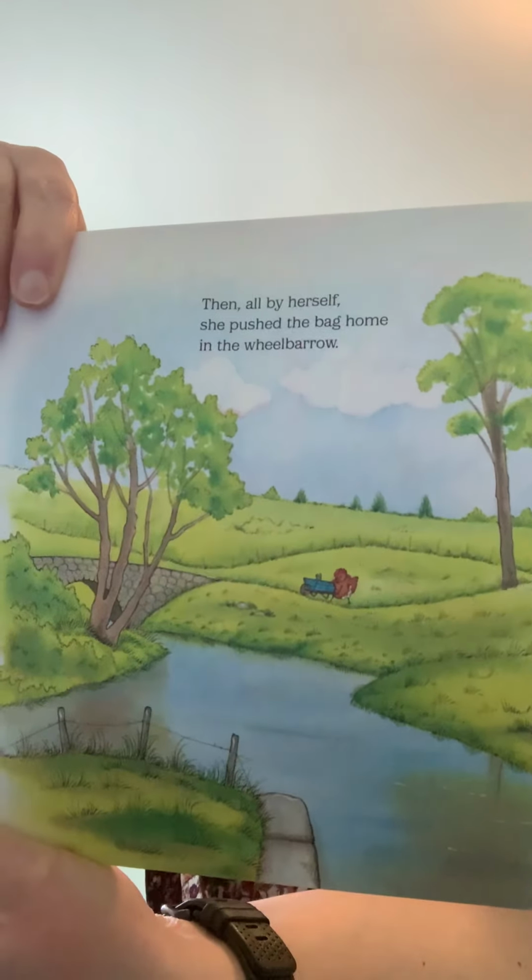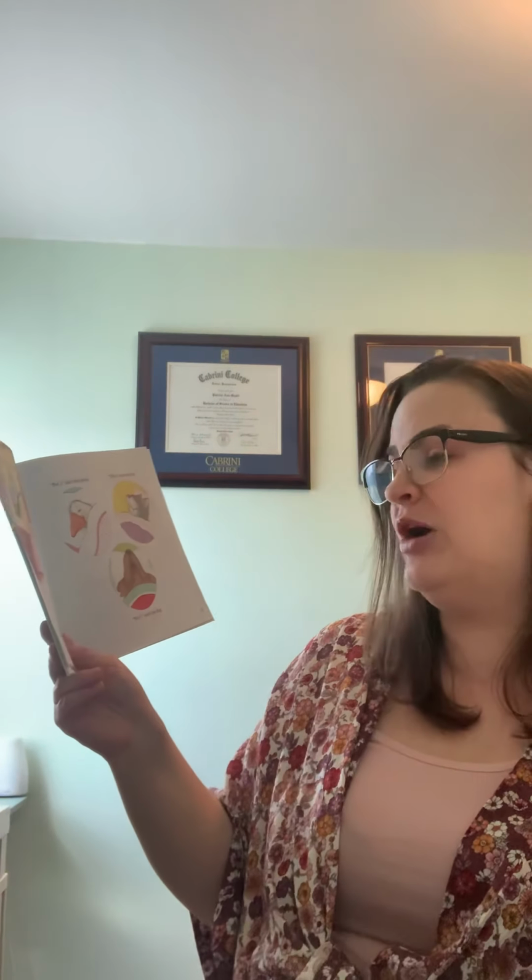And there she is on her way back home. Sounding like some characters and some settings are changing. Also sounds like we've had a few problems.